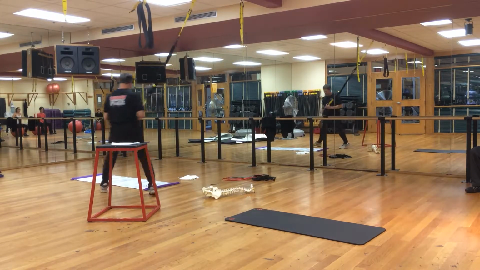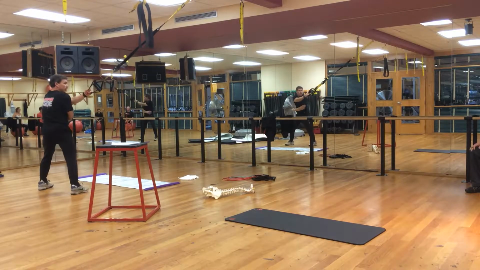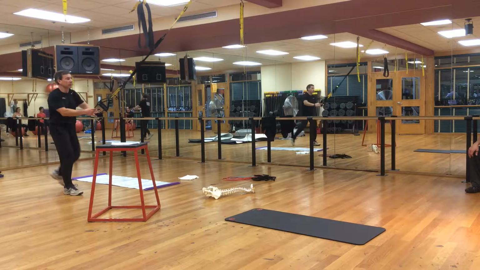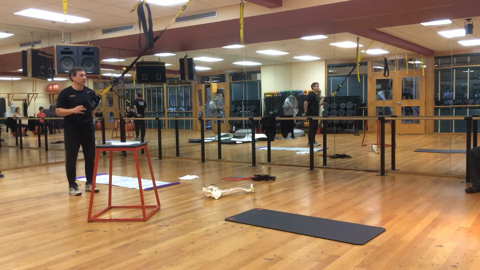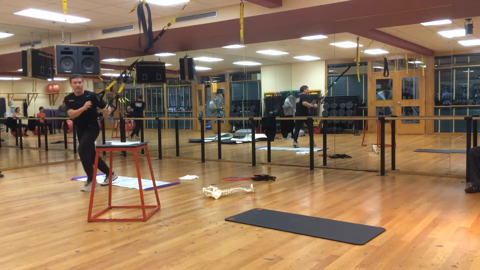Right, you guys have seen this. That's why we do this one, to free up the back of the shoulder so we improve our internal rotation range of motion. What does it look like on the hip?